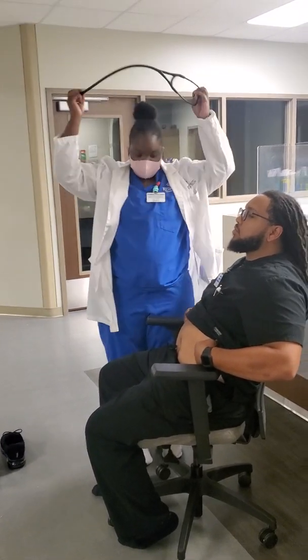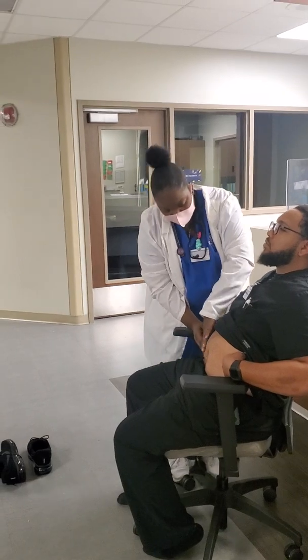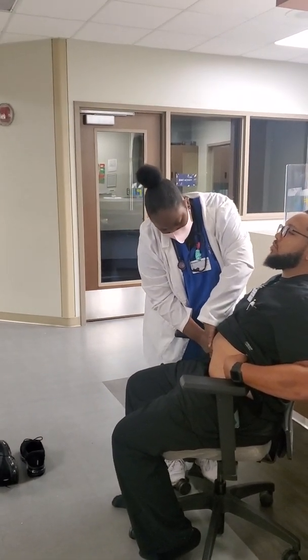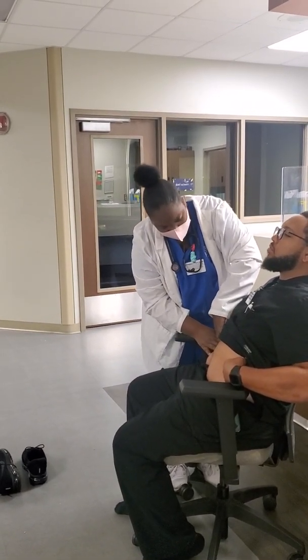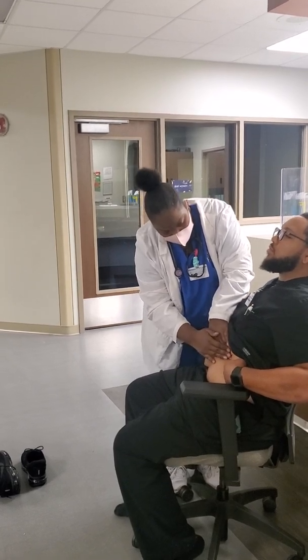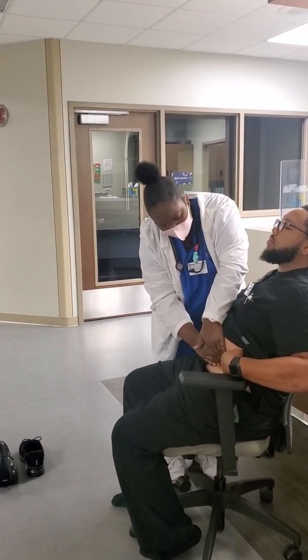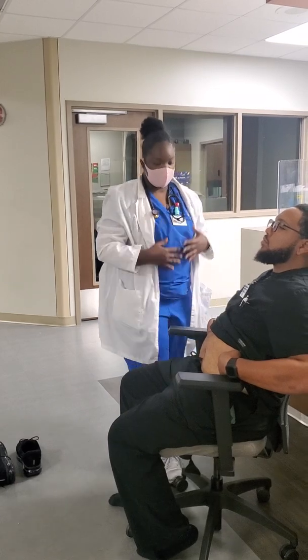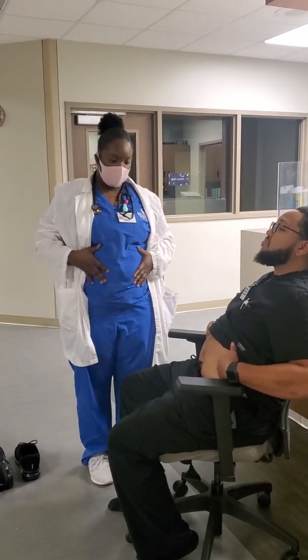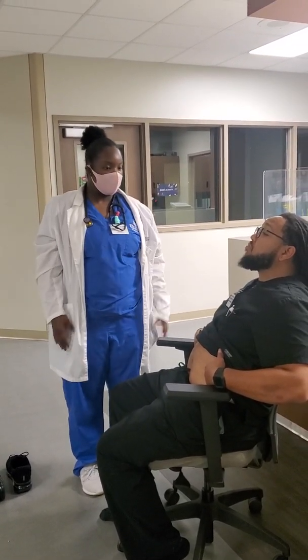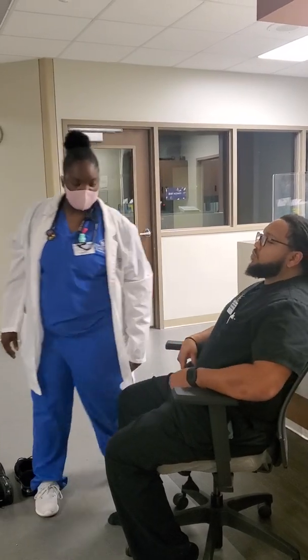Active bowel sounds in all 4 quads. I'm gonna touch now. Does it hurt when I push on it? No tenderness or distension of the bowels or his abdominal area. Okay, you can pull it down now.